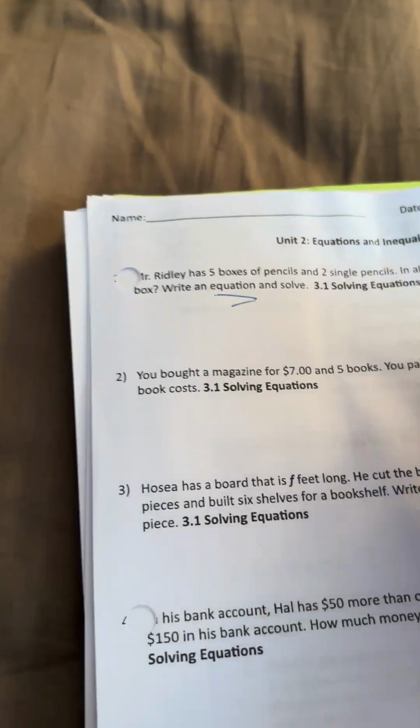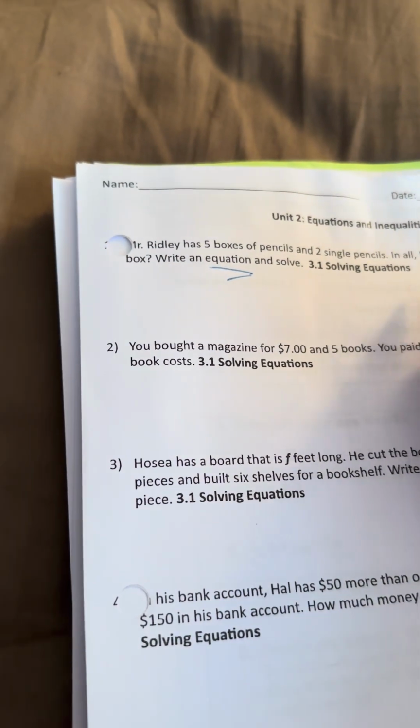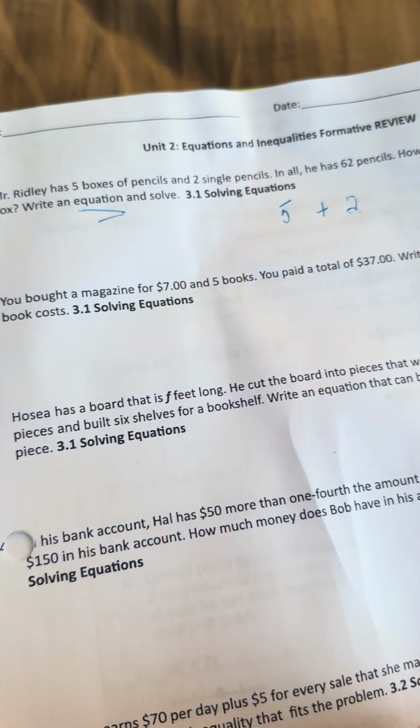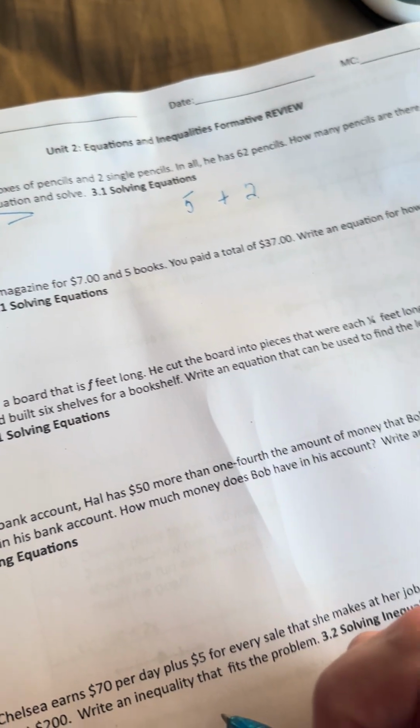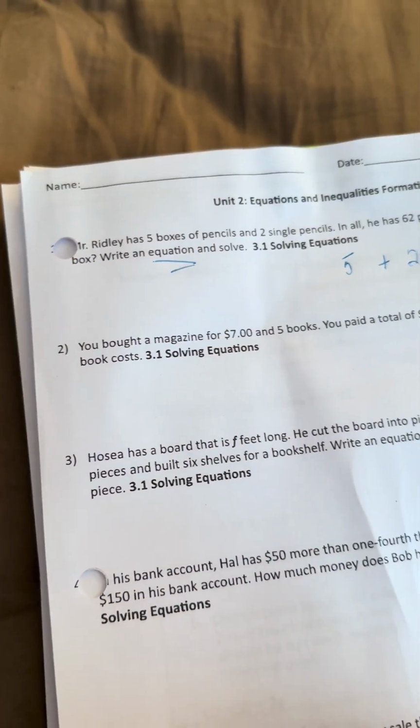So Mr. Ridley has 5 boxes of pencils and 2 single pencils. In all, he has 62 pencils. How many pencils are there in a box? Write an equation and solve. So it tells me write an equation, okay? I know I have 2 pencils plus 5 boxes of pencils, but I don't know how many are in each box. See, that's the question. How many pencils are in a box?